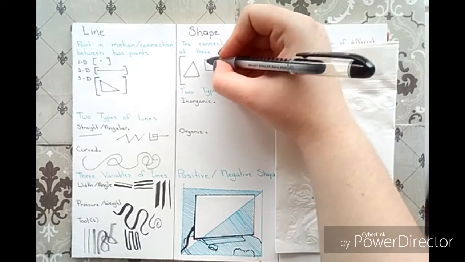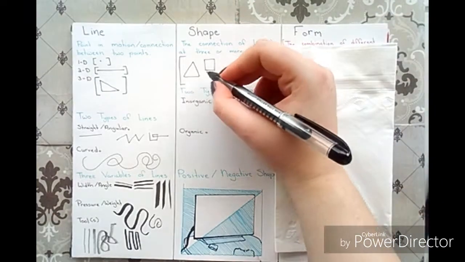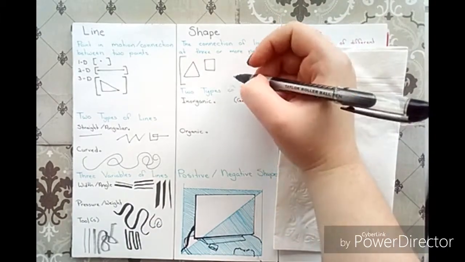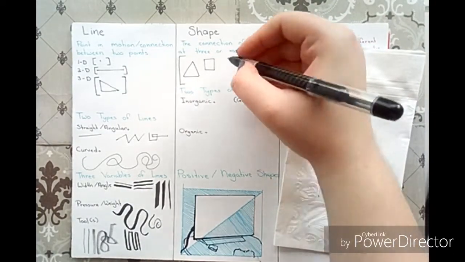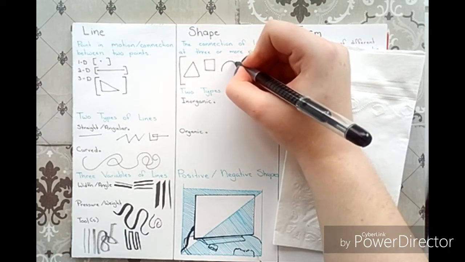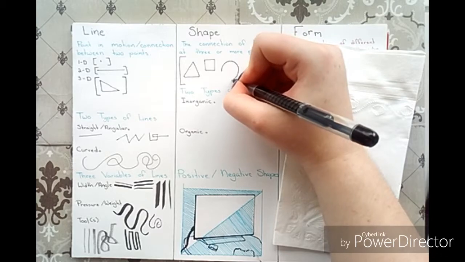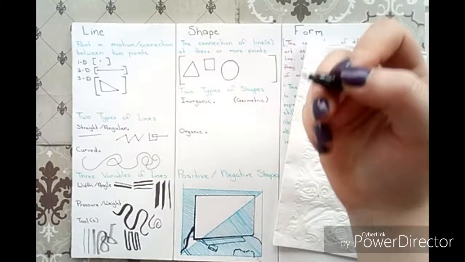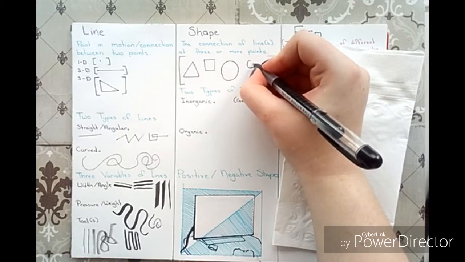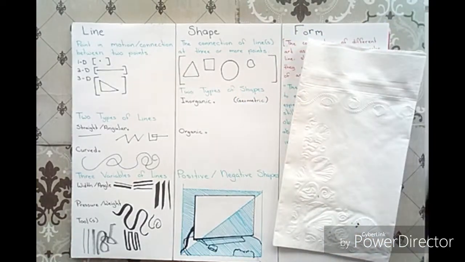Got your good old square, or rectangle in this case. Squares are perfectly even. And if you want to think of a circle as a shape, just imagine it as a connection of lines with infinite points. This is a bit wonky. I like making jelly beans myself.